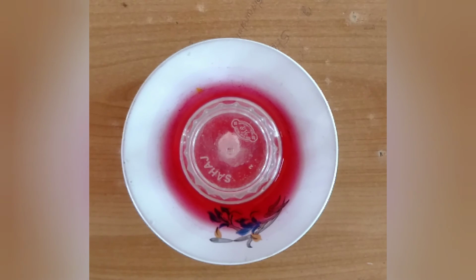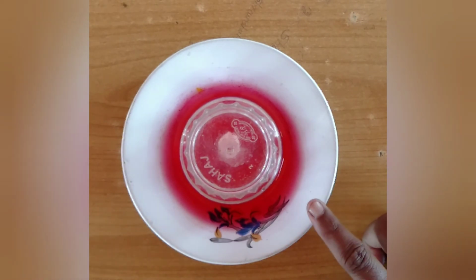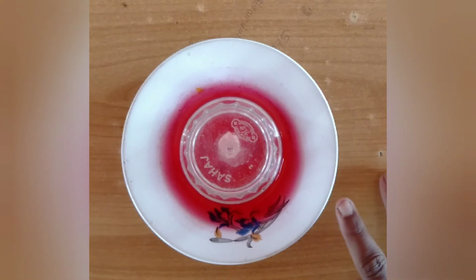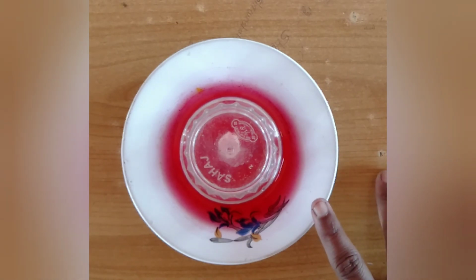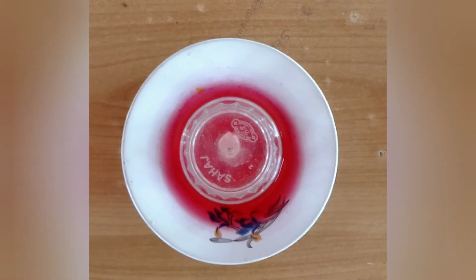Okay students, you understood? You have to do this experiment at your home, and it is very easy, and all things are also available at your home. It is not required to take colorful water. You can take simple water also. I took colorful water here because you are easily able to see the water level rise in the glass tumbler.